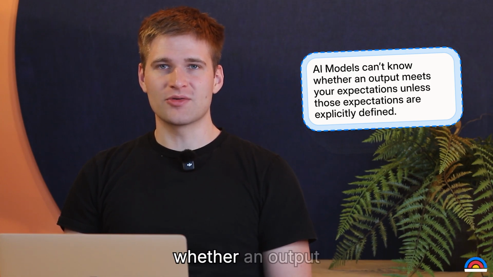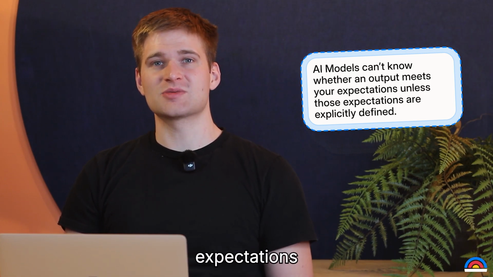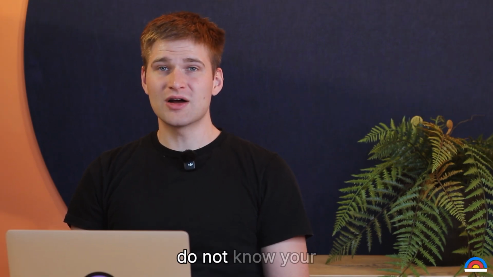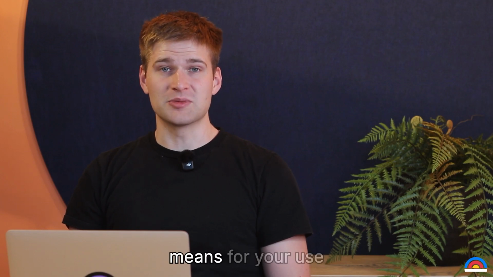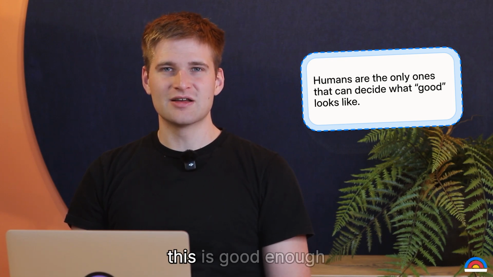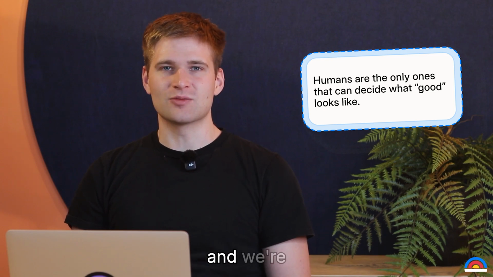They also cannot know whether an output meets your expectations unless those expectations are fully and explicitly specified, which is rarely the case. Models do not know your users or your business context. Teaching them that context is your responsibility. At the end of the day, they do not know what acceptable means for your use case. Only a human, ideally the AI PM or a domain expert for this feature, can look at the output and say, this is good enough to ship, or this fails, and we're going to explain why.